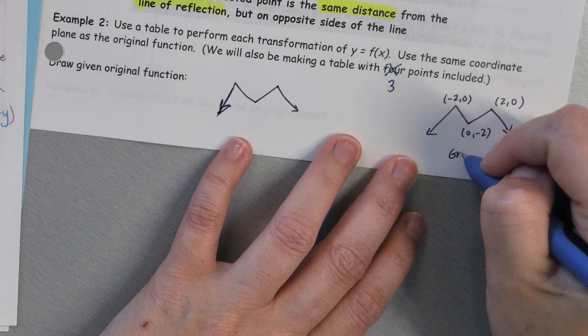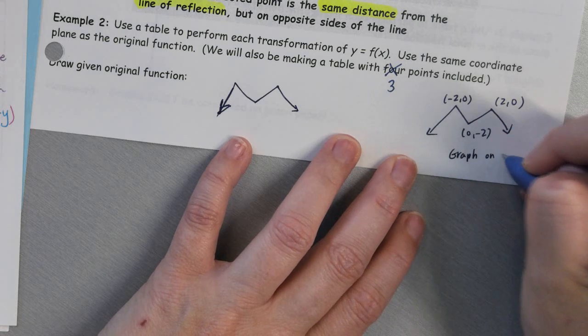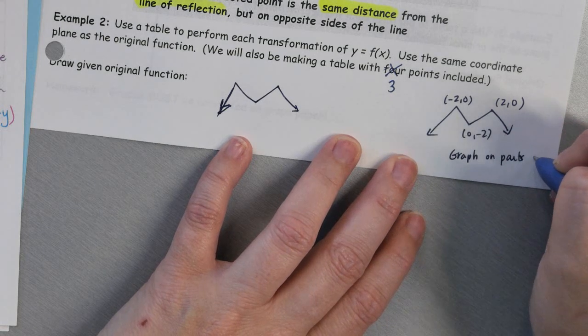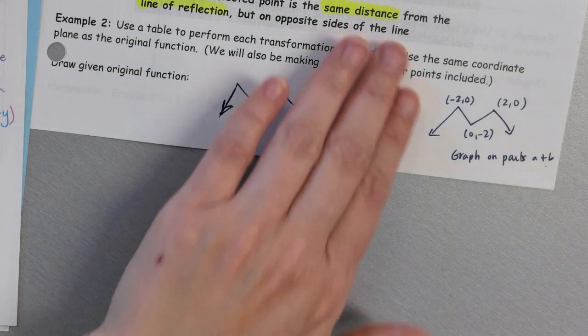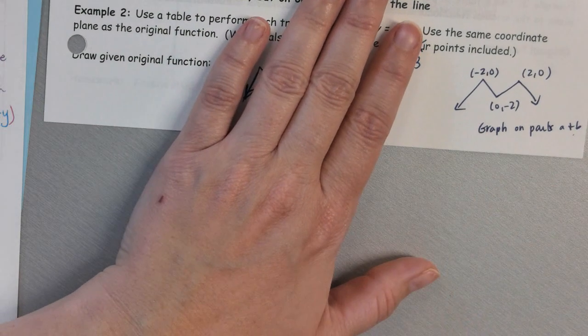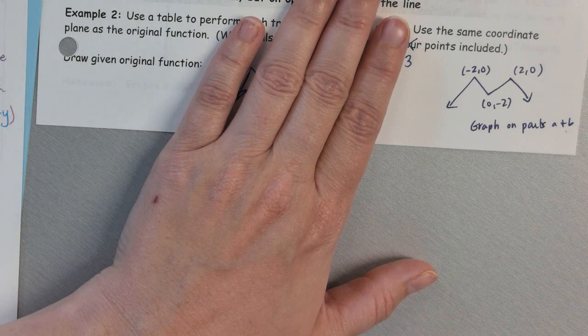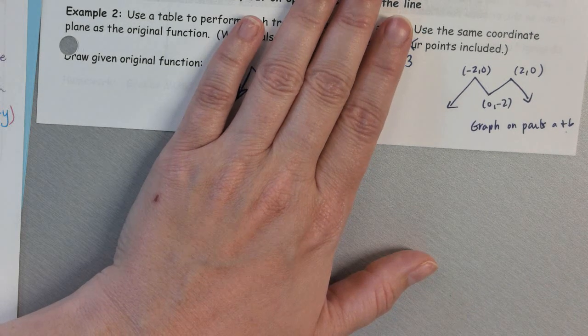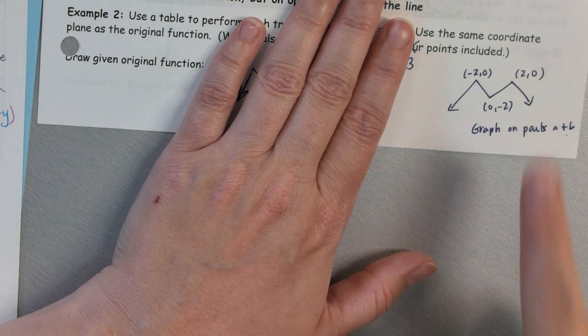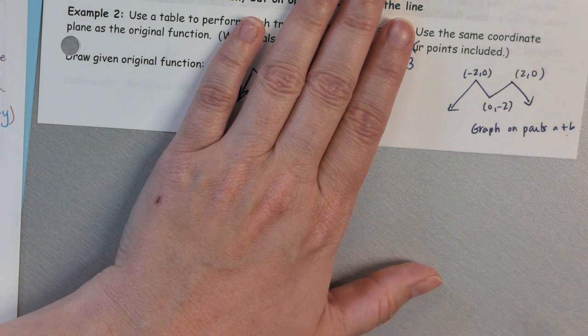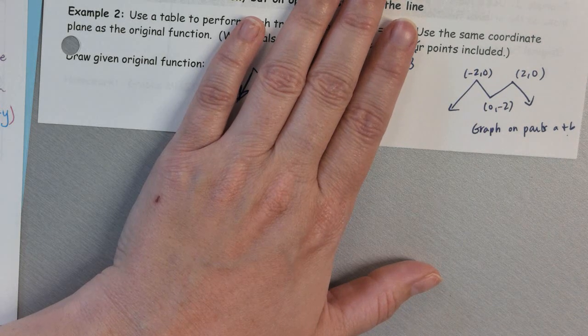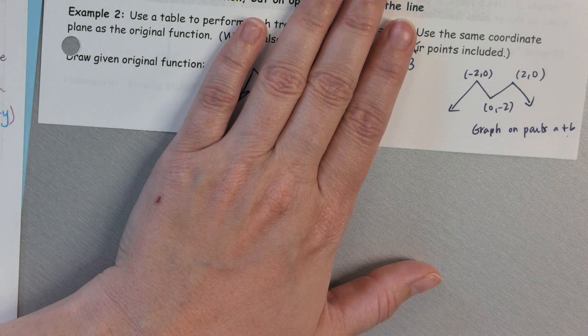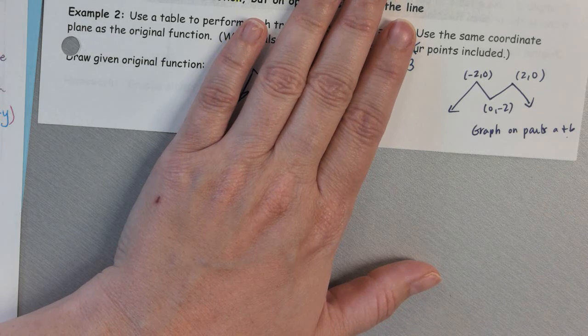And we're going to graph this on parts A and B, which are on the next page. So this is just going to be a rough sketch. So when you're doing your assignment, you'll be given this one graph, and then you're going to do multiple transformations to it in different problems.